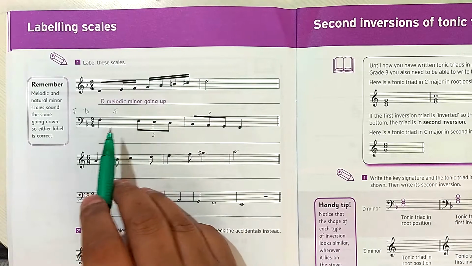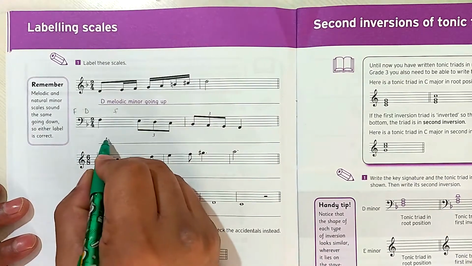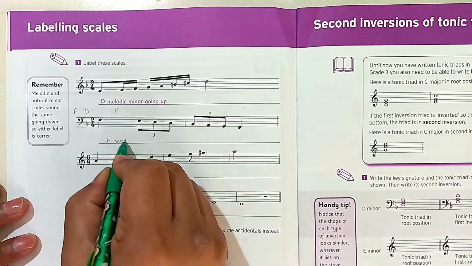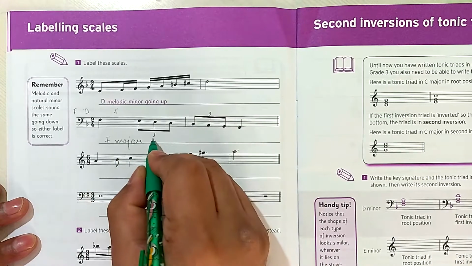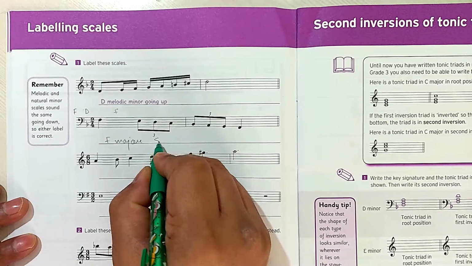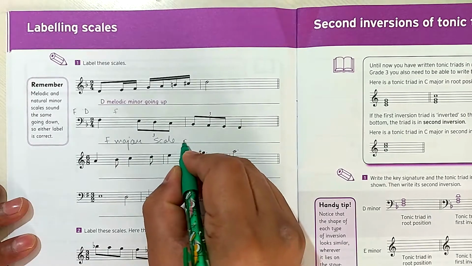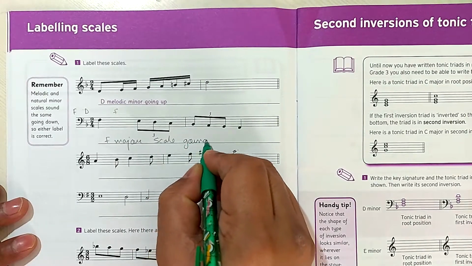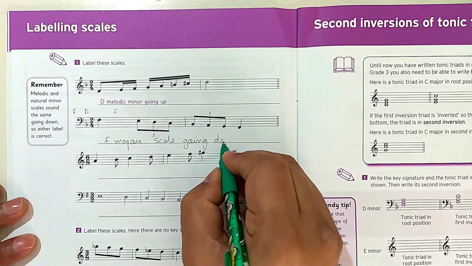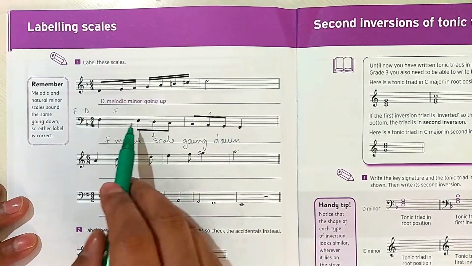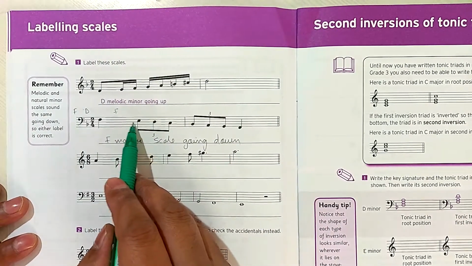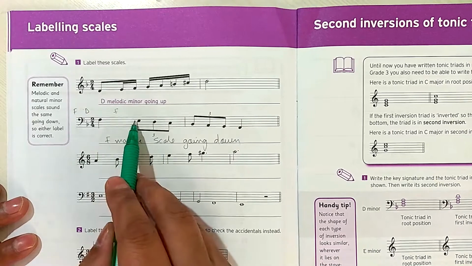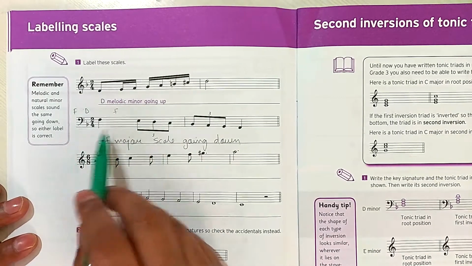So I'm sure this is an F major scale going down. Because this is a 7th degree which is not changed, this is a major scale.